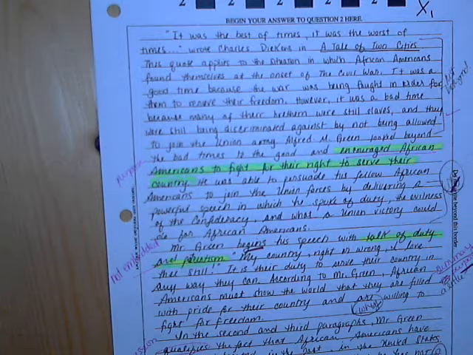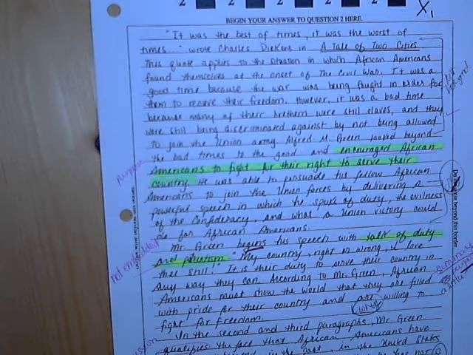It was the best of times. It was the worst of times. Wrote Charles Dickens in A Tale of Two Cities. This quote applies to the situation in which African Americans found themselves at the onset of the Civil War. What is he already setting up? It's historical precedent, right? This same thing had happened during the French Revolution, right? The same kind of experiences. And now it's happening here. It's really actually kind of insightful.